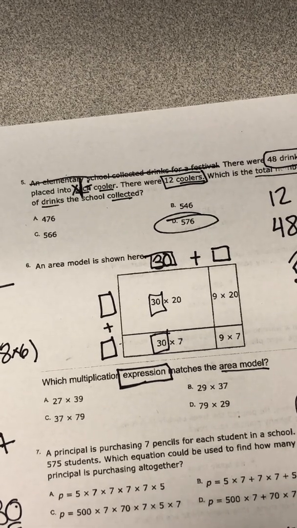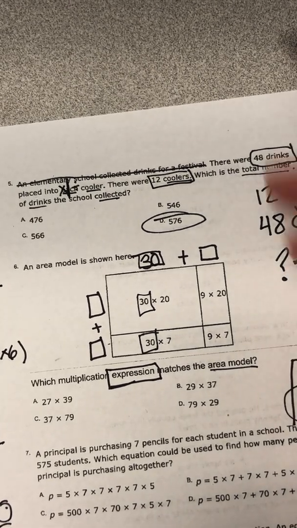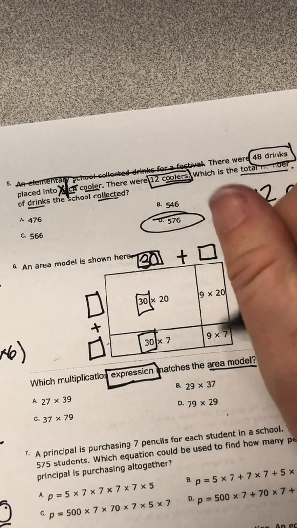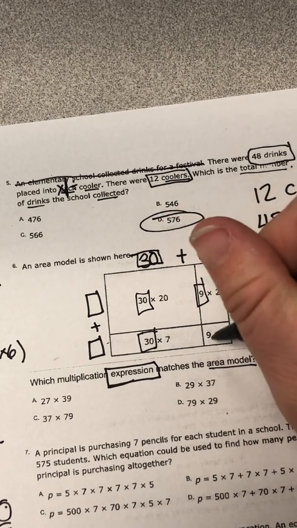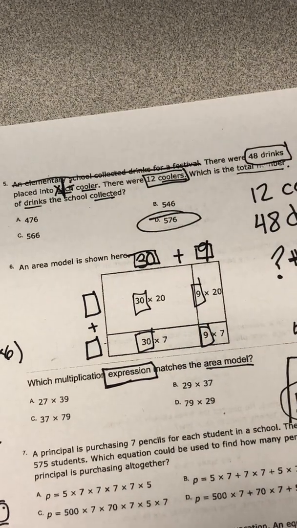This is the easiest problem, and there was probably only 6 of you that got it correct. What two numbers are matching here? 9 and 9. Is it up and down or side to side? Up and down. So I'm going to put my 9 on top.